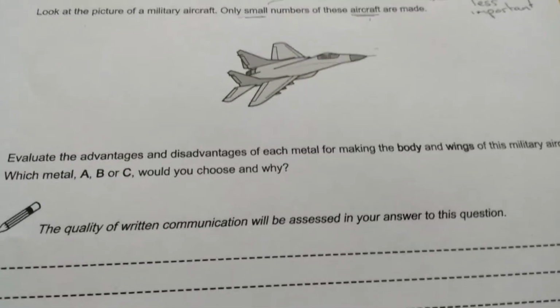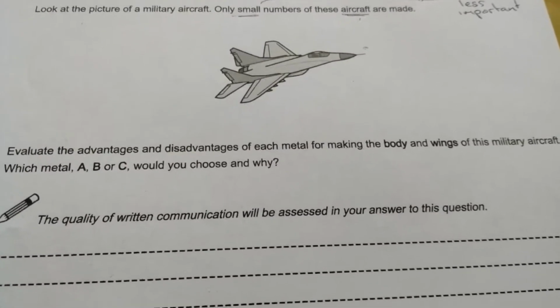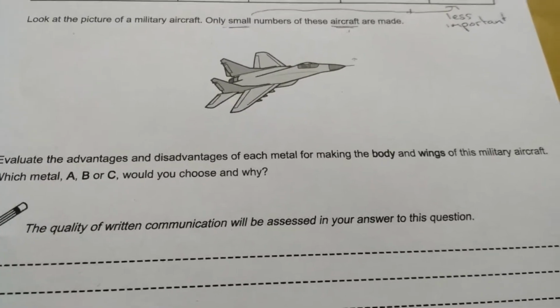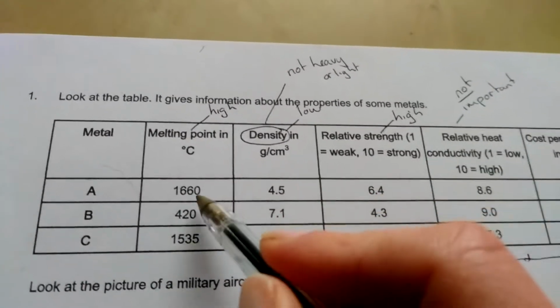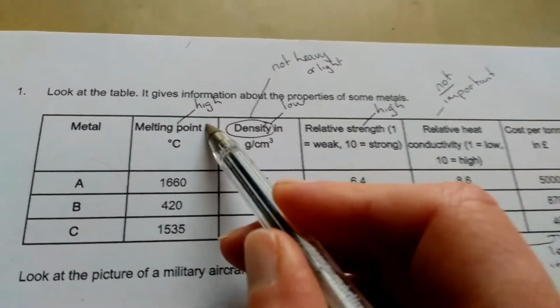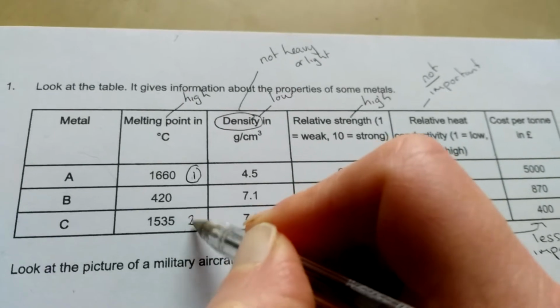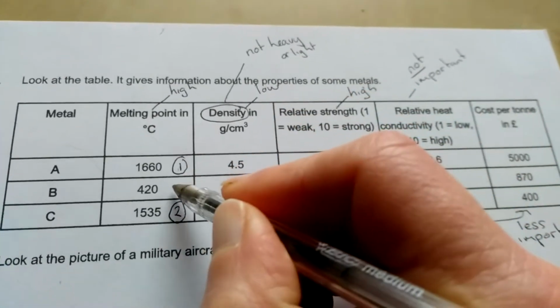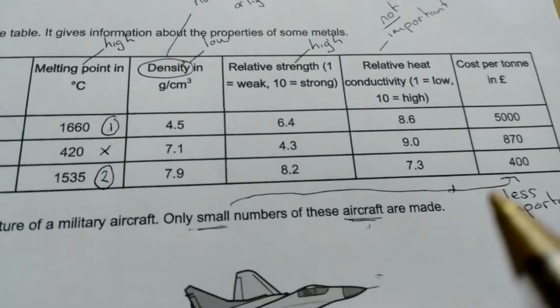So what it wants us to do is evaluate the advantages and disadvantages of each metal for making the body and wings of the military aircraft. Which metal, A, B or C, would you choose and why? So I'm going to look at each of these columns. So for melting point, I'm just going to rank them 1 to 3. So the melting point, we've said we want to be high. So that means that A is the best, then 2, and then I'm going to put a cross by B because that's a bit rubbish and we don't want that.